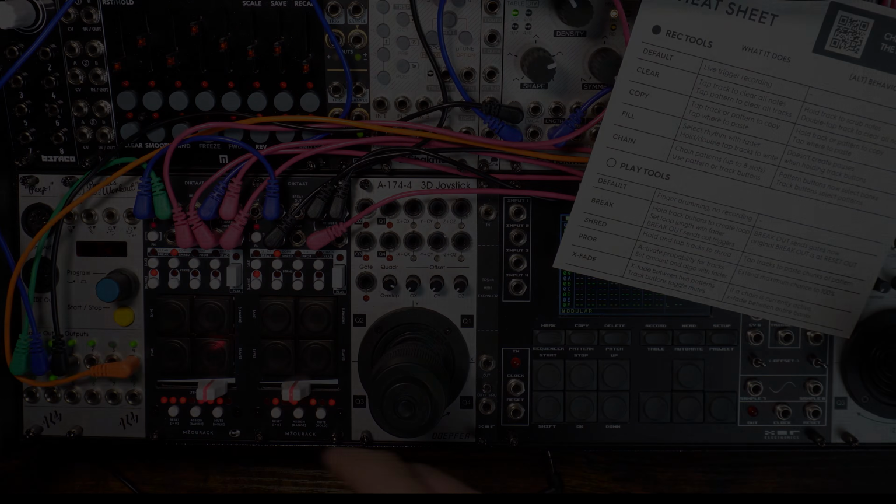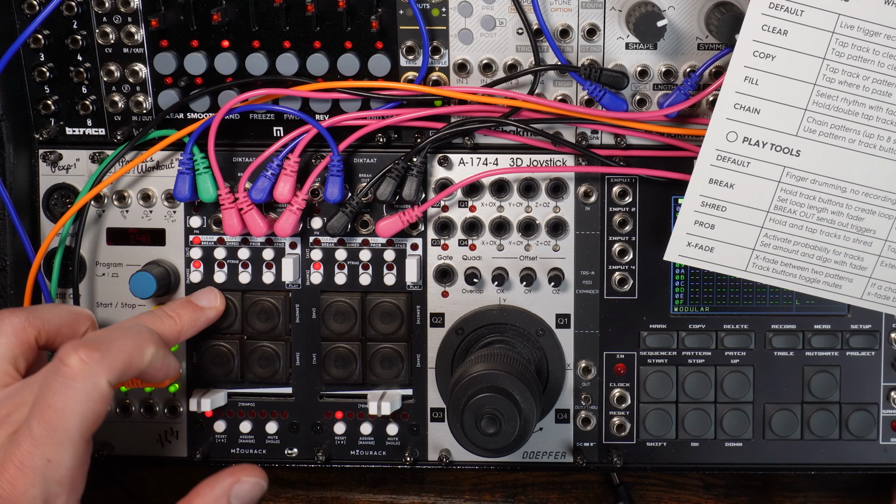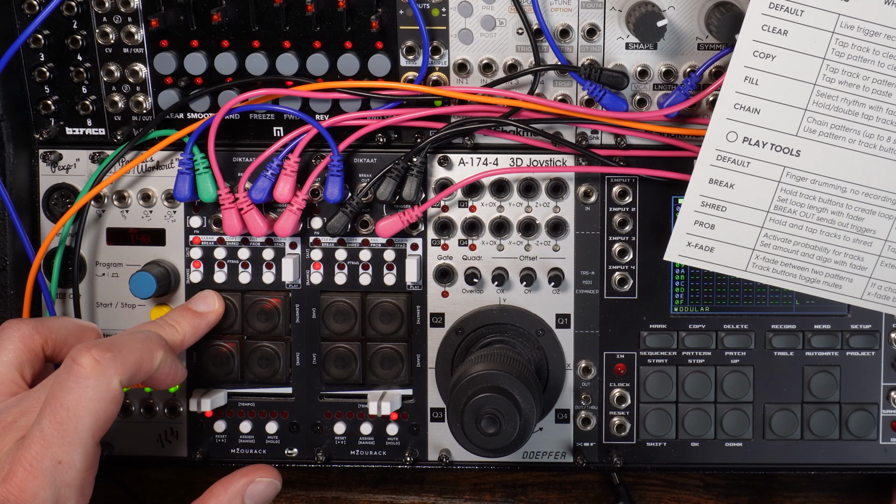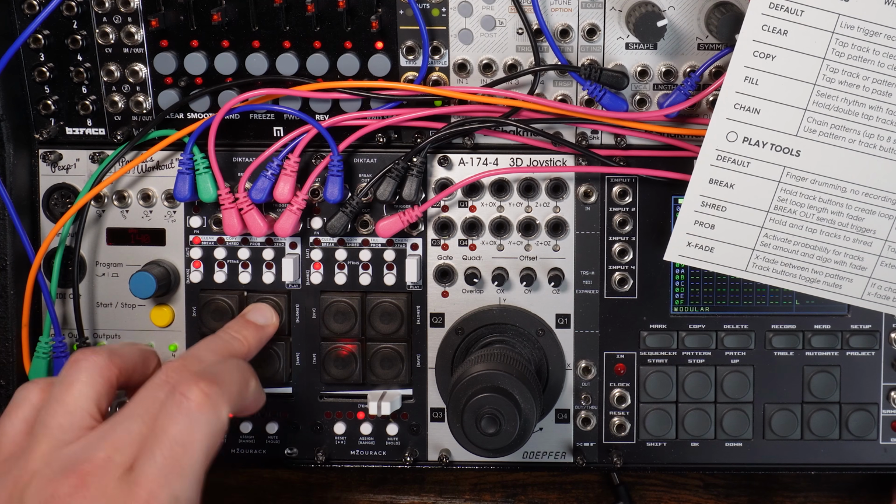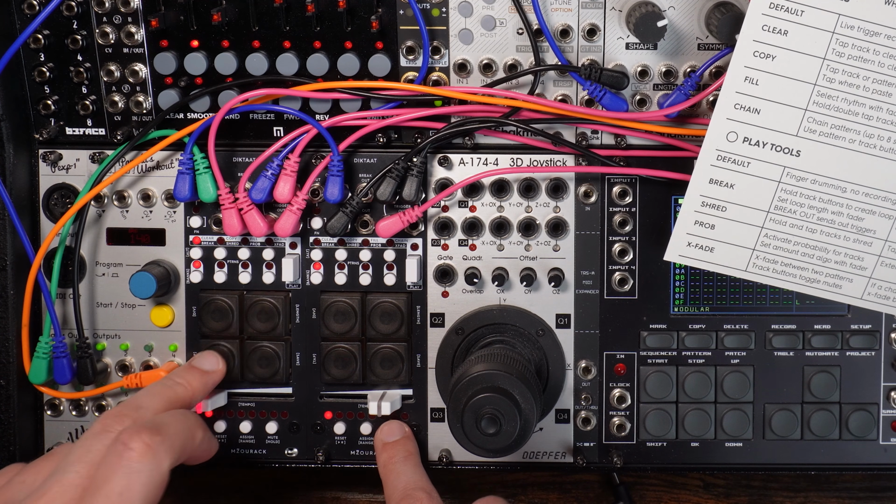And last but not least, there's the break tool. In break mode, you can use any of the 4 trigger buttons and it will trigger the first step of that specific quarter in your sequence over and over.